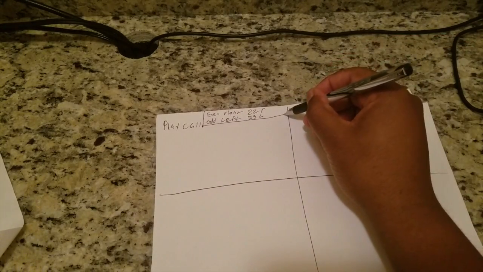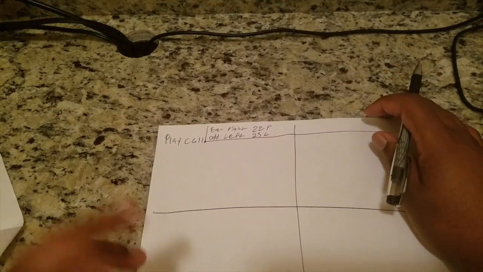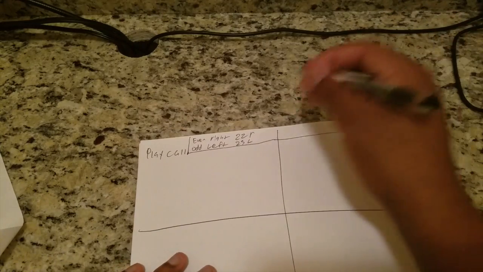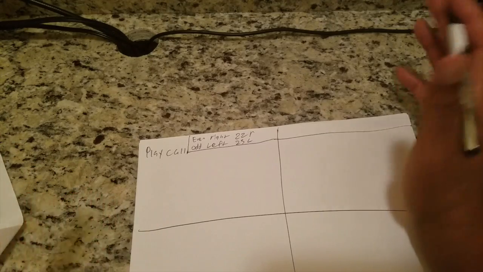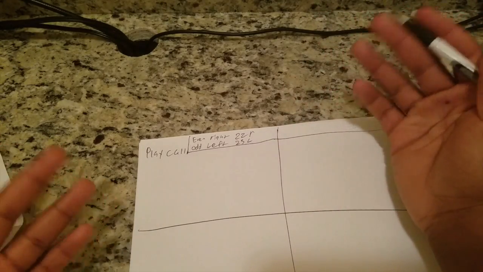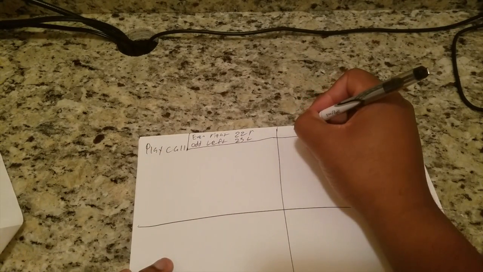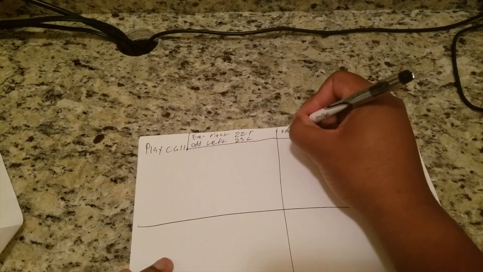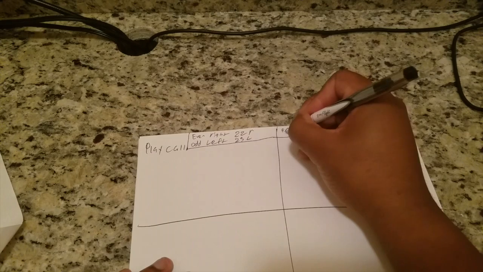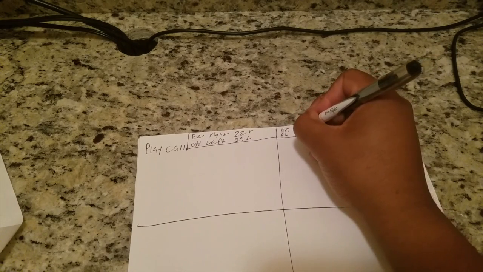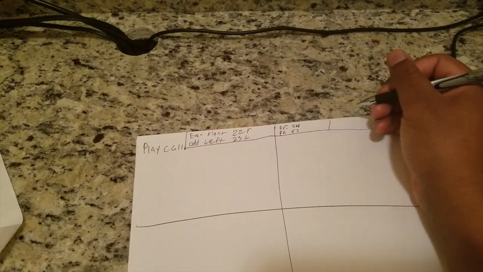Now, let's say what else we got? Let's say our passing packages. The reason we have play calls is for the offensive line to know what they're doing, or for everybody to know what they're doing. But for the most part, the offensive line. I'm gonna show you what I mean. Let's say our standard passing packages. Let's say pass right would be like 54, and pass left would be 55. Okay. What about our basic rollout packages?